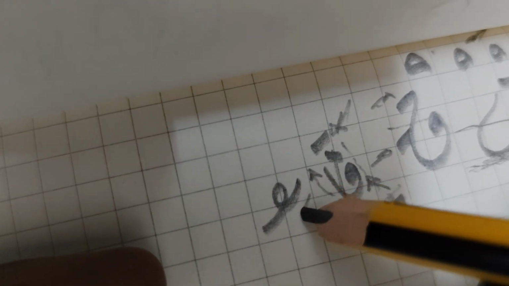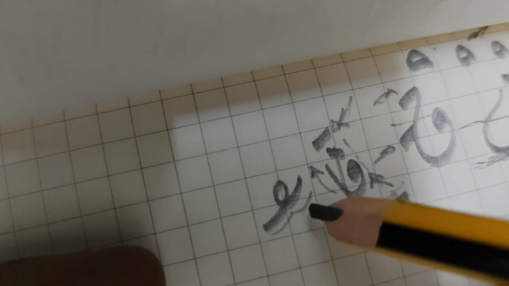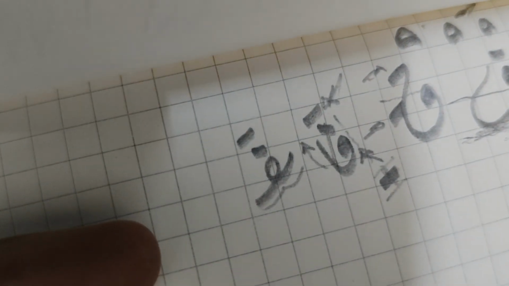Then it continues; there is a certain curve where this part joins the fa or the qaf.